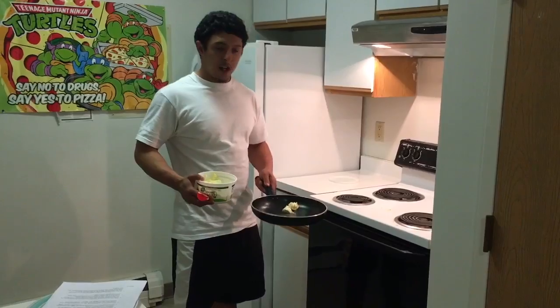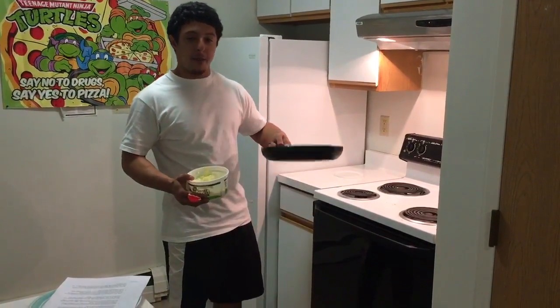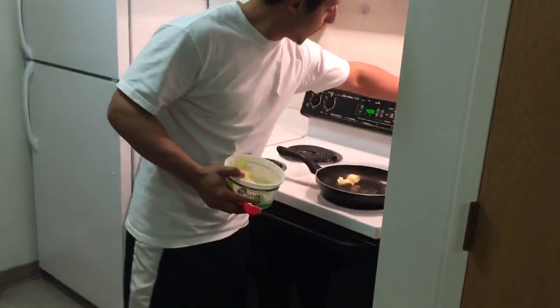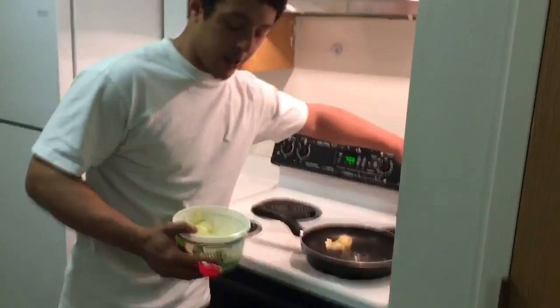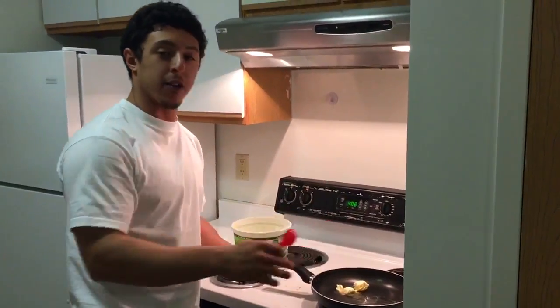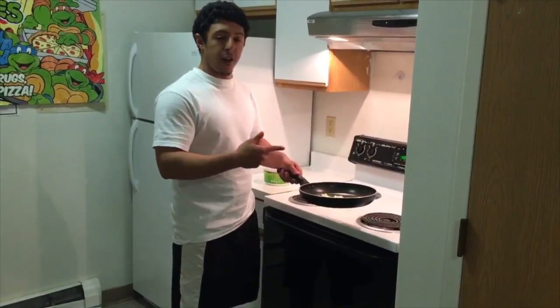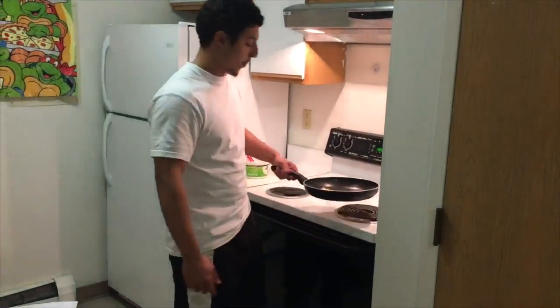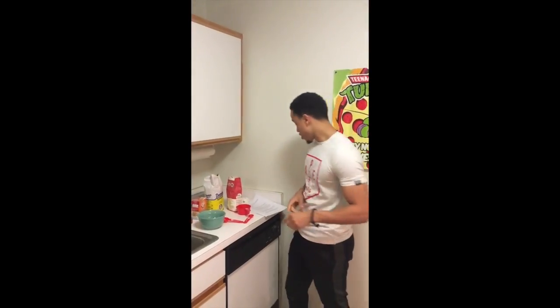Now let's get started. The first step you want to do is take your pan and your butter, put it on the stove, turn the flame to a medium heat, take 2 tablespoons of butter, put it on there, and let it melt. The reason we're doing this is so it prevents the batter, once we pour it on there, from sticking to the pan. Okay, so now we're going to measure out 2 cups of flour.